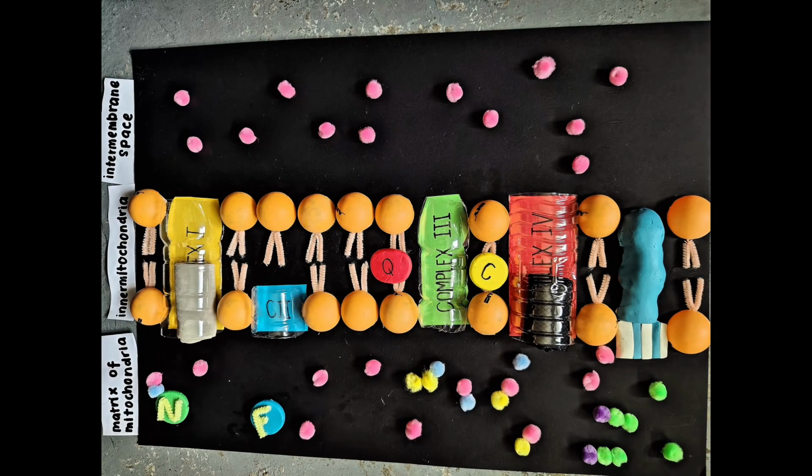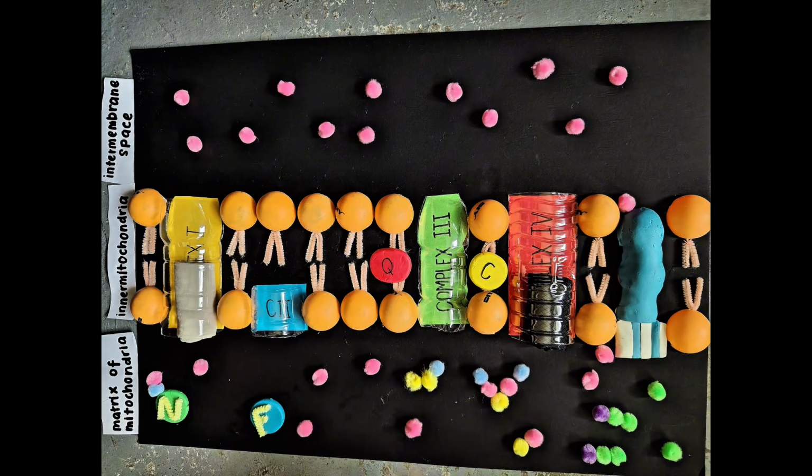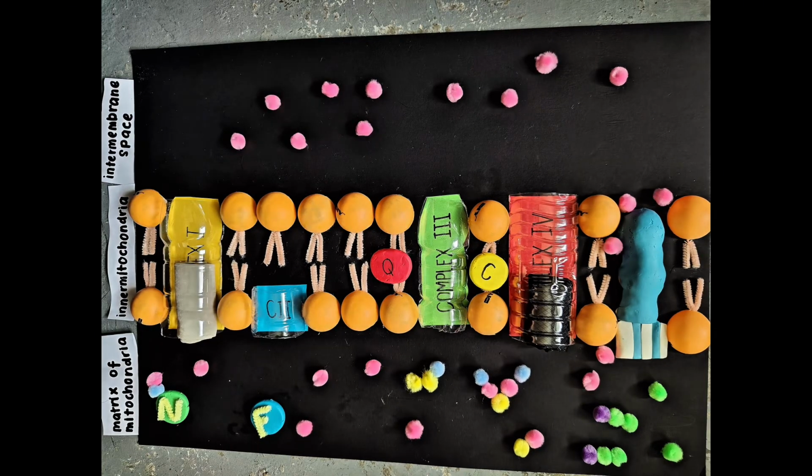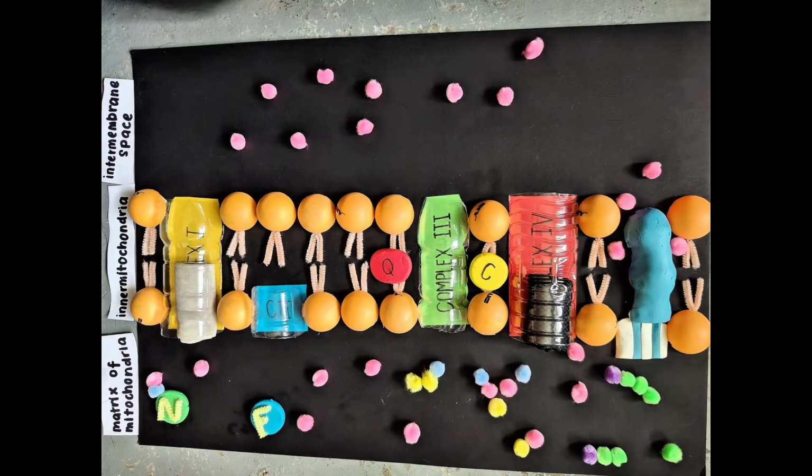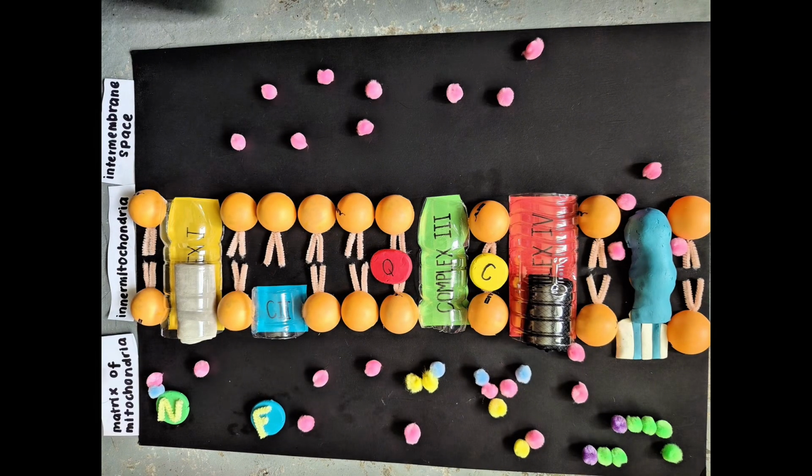At complex 4, electrons combine with oxygen to form water, but if it's mutated, electrons back up, boosting ROS at complex 1 and 3. Finally, at ATP synthase, protons from the intermembrane space rotate through ATP synthase back into the matrix, producing ATP. Too much ROS damages mitochondria and cuts energy output. Since energy production is disrupted, tissues that require large quantities of energy, such as brain and muscle tissues, are the first to suffer.